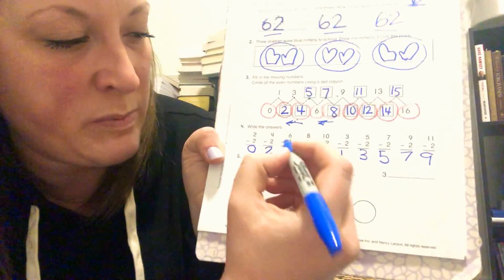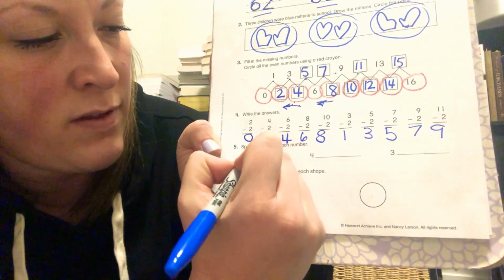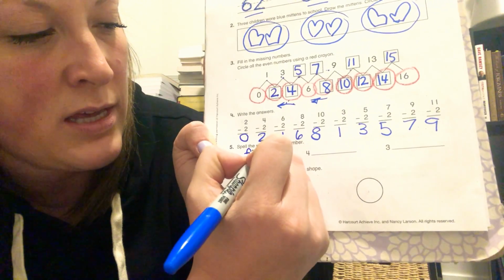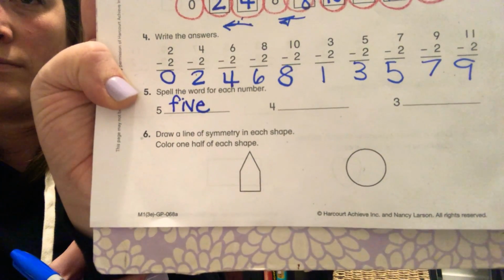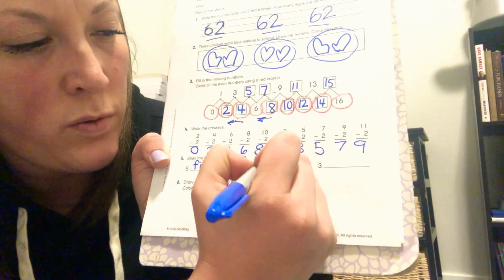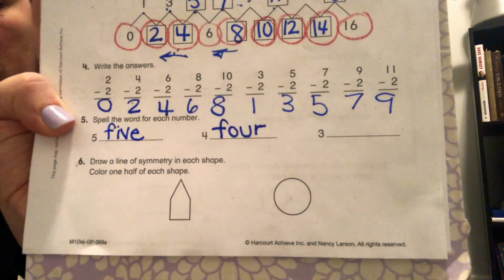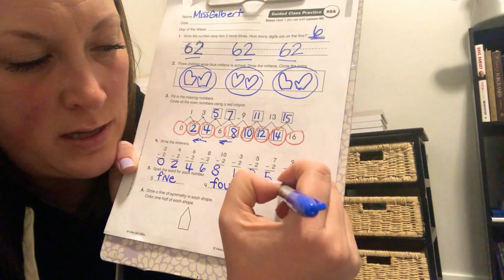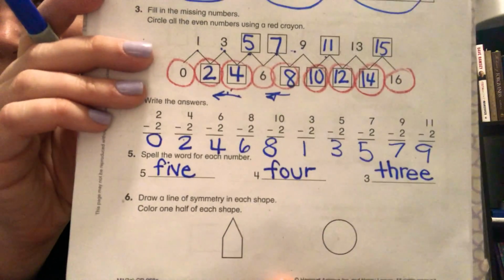Okay, number 5, spell the word for each number. So right here, 5 goes like this. F-I-V-E. 4. F-O-U-R. 3. T-H-R-E-E. If you need to push pause on this, go right ahead.